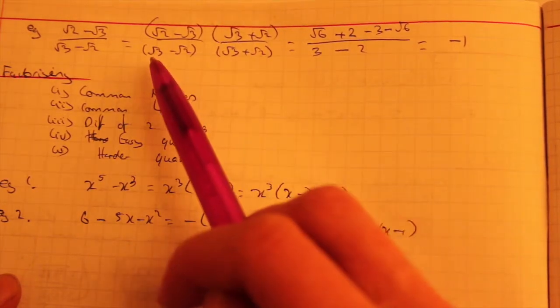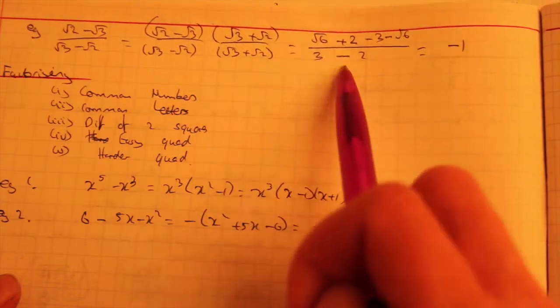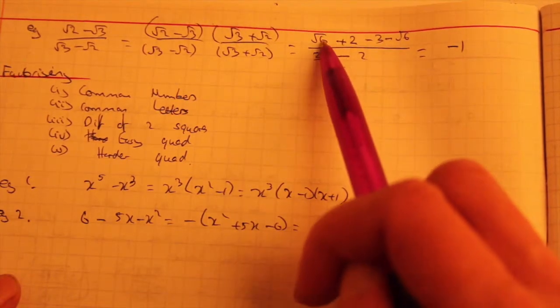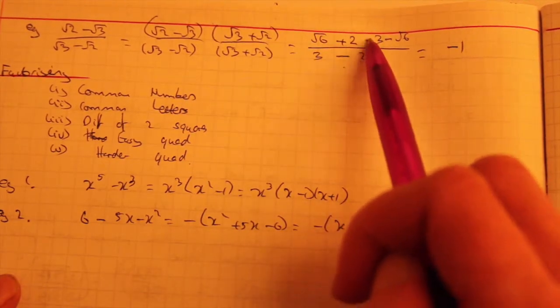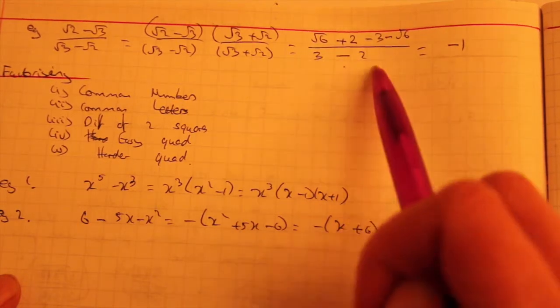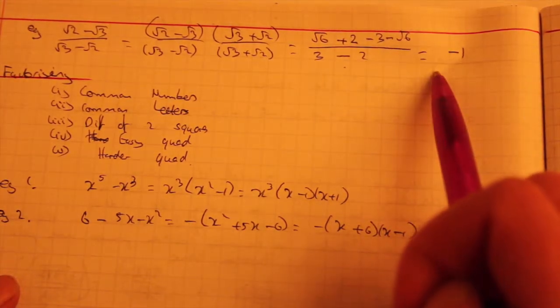You can leave out the root 6's because they always cancel off in the bottom line. Root 6 minus root 6 is gone. 2 take away 3 is minus 1 over 1, which is just minus 1.